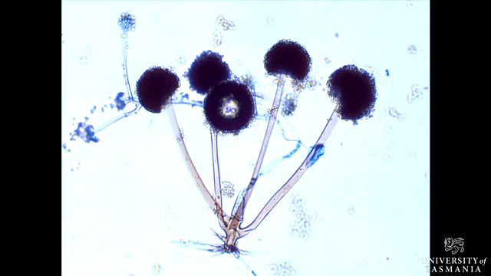This is also a zygomycete. Long, broad hyphae. This is a sporangiophore. There's a sporangium, but the sac is broken off, and all you see is what's inside the sac, the sporangiospores.